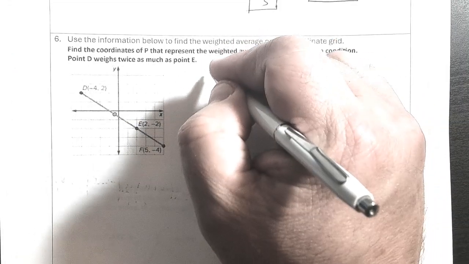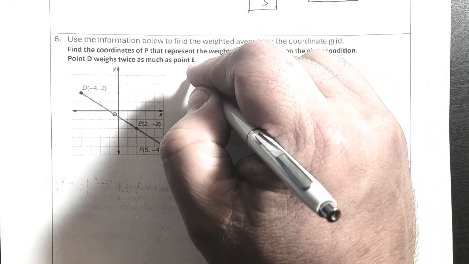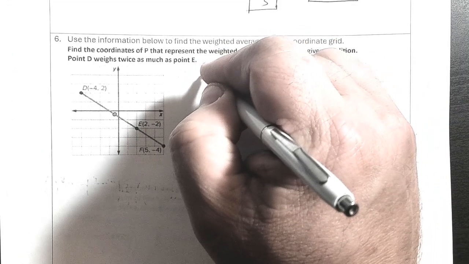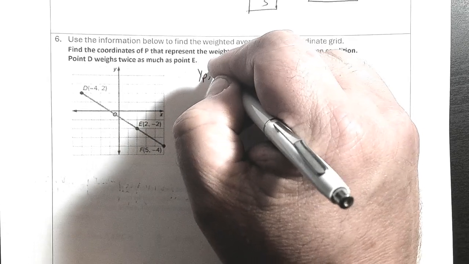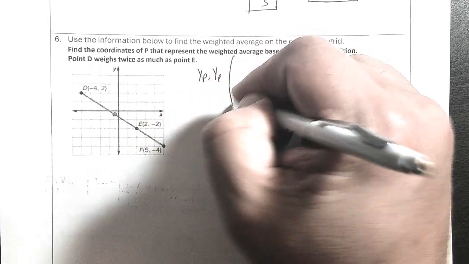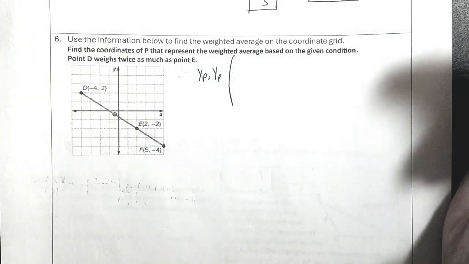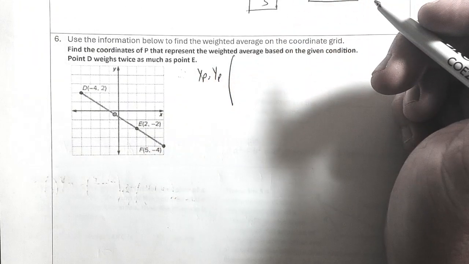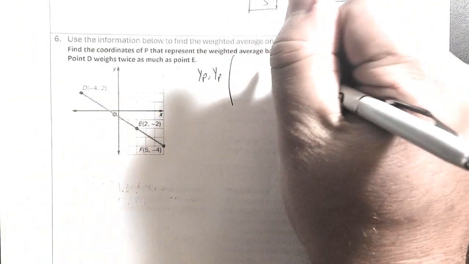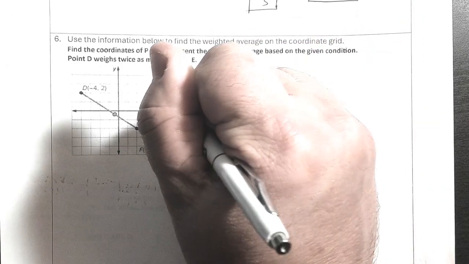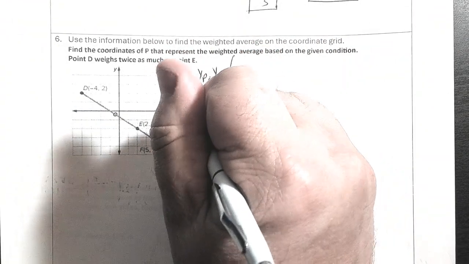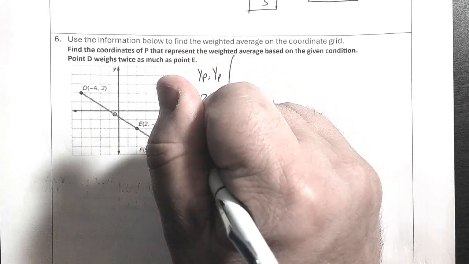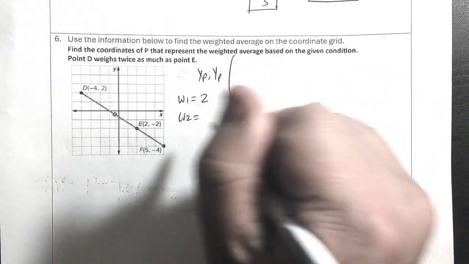So this formula, let's see, we'll go x sub P comma y sub P would be, I think that's right. I don't know. All right, so over here it says D weighs twice as much as E, so weight 1 is going to be for D, and it's twice as much as the weight for E, which is 1.